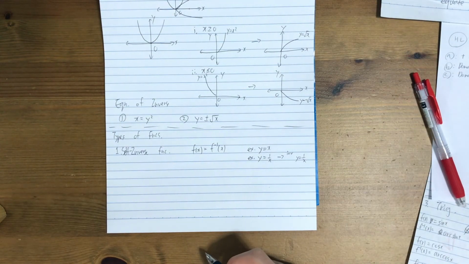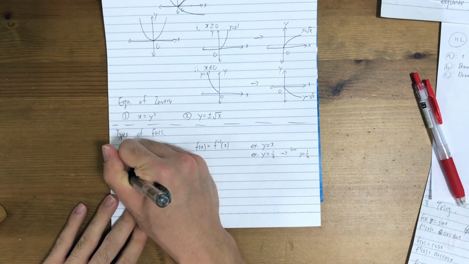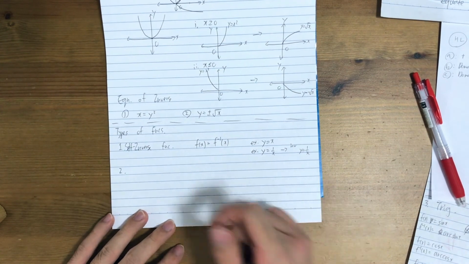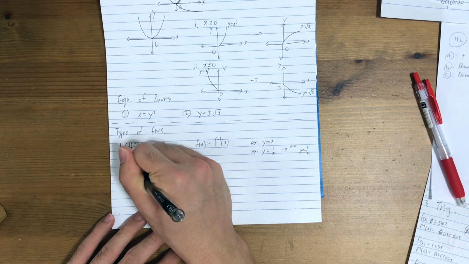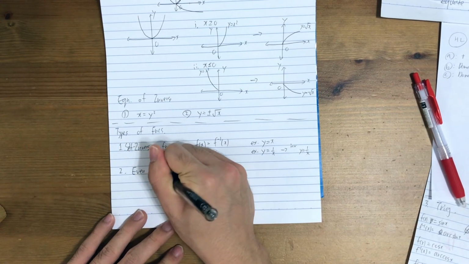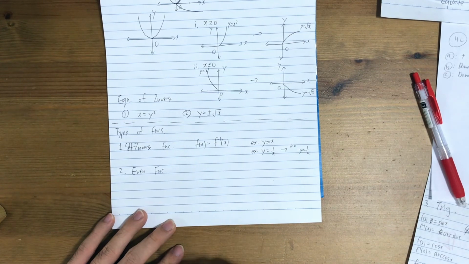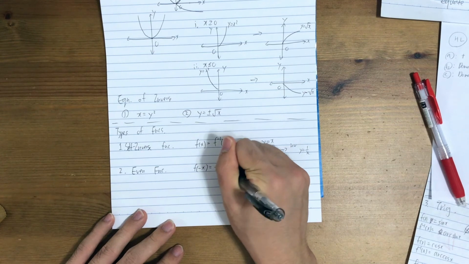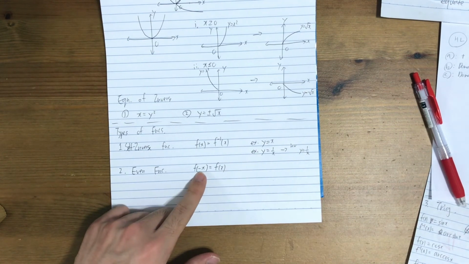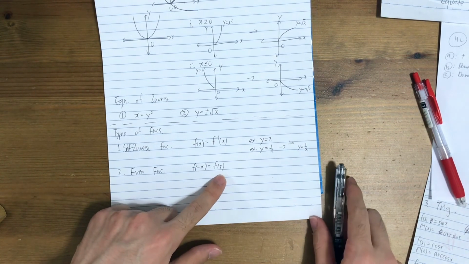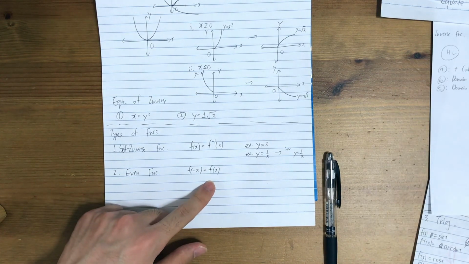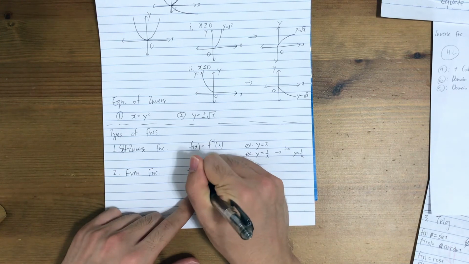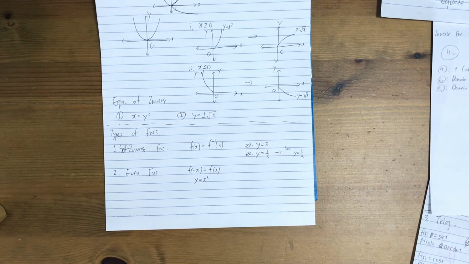So yeah, that's one type. And second, this is probably assumed knowledge: the even function. What's an even function? An even function is a function where this holds. So the negative input and the positive input give the same output. An example is something like y equals x squared.